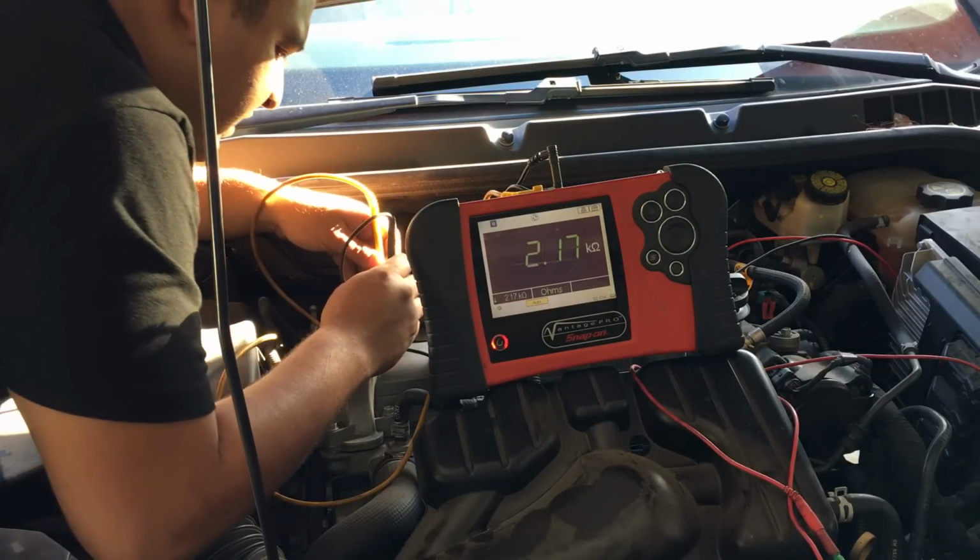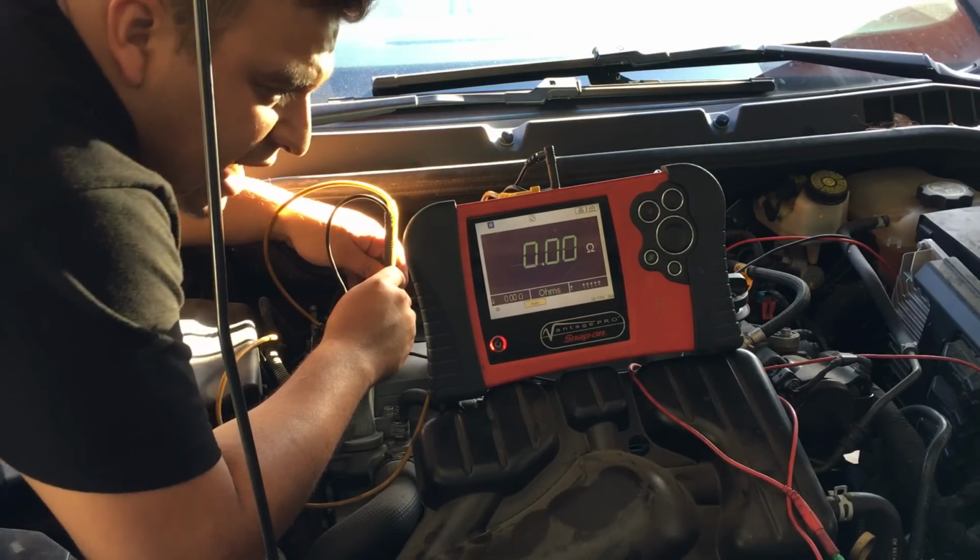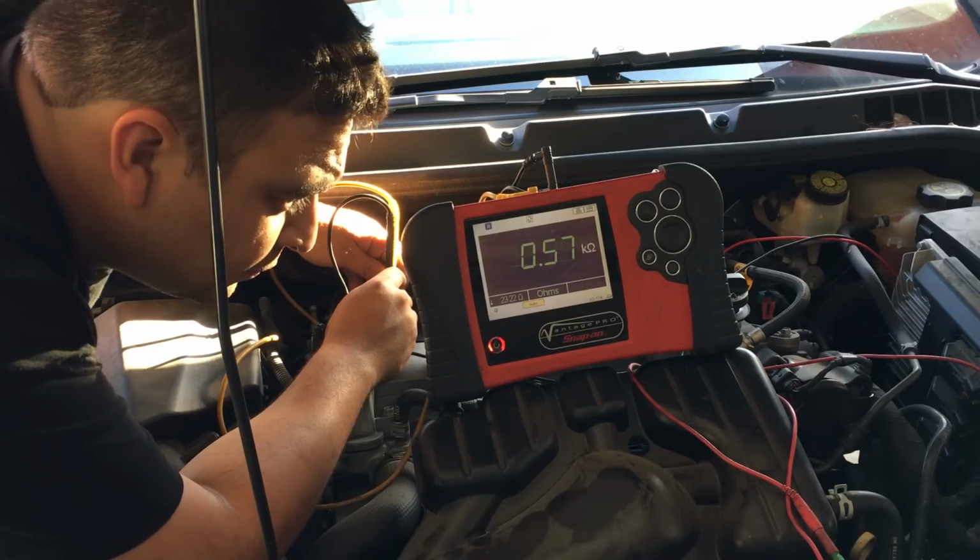Again, we'll go back to the intake side. Take a look at this one. All right, we're now connected on the intake side again.